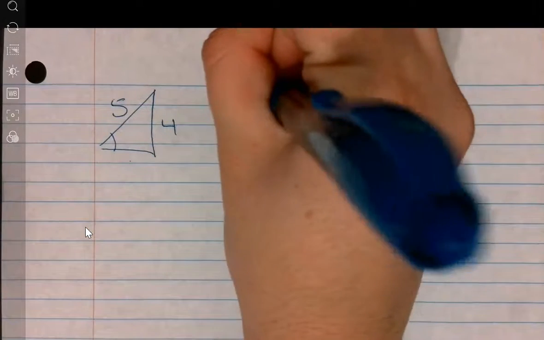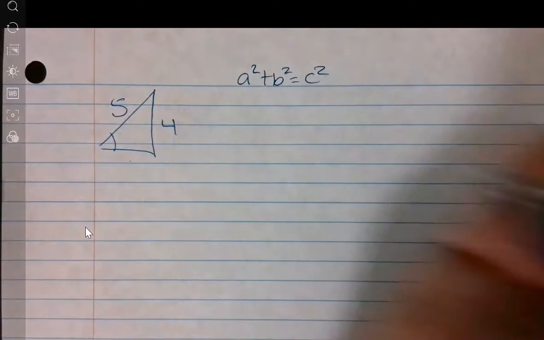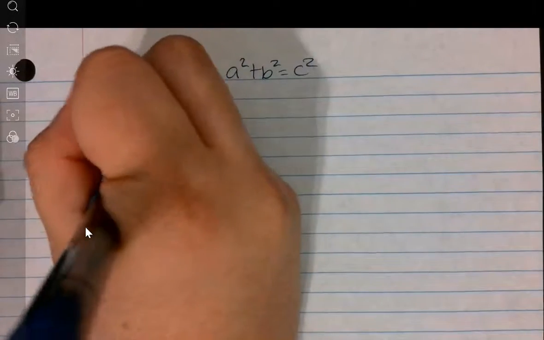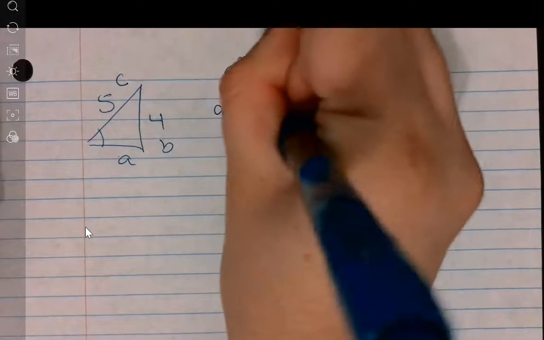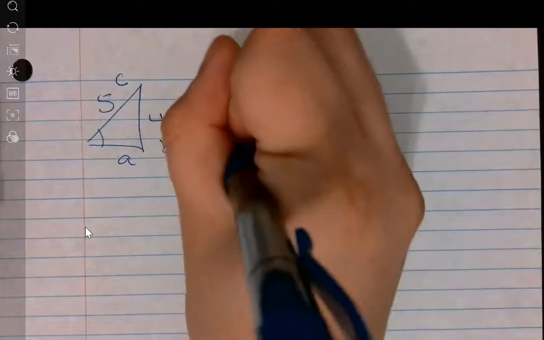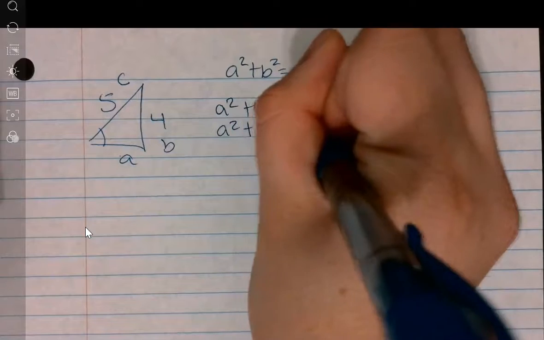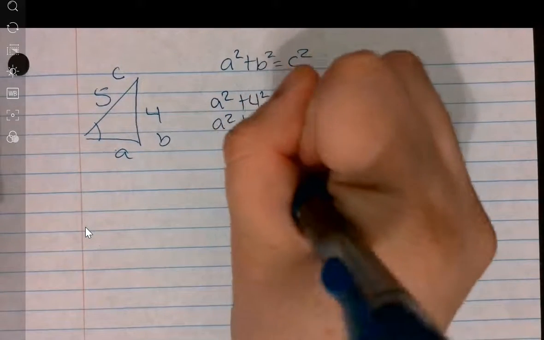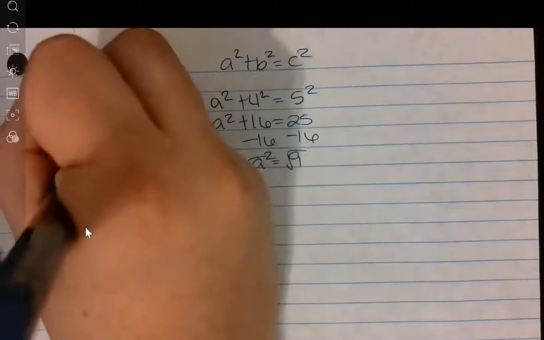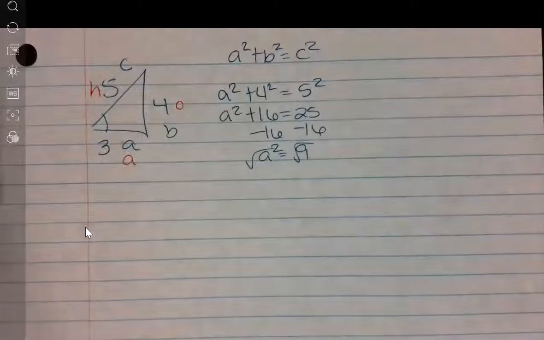Okay. Then I need to find this missing side. Remember, Pythagorean theorem is a squared plus b squared equals c squared. C is always my hypotenuse. A and b don't really matter. So I have a squared plus 4 squared equals 5 squared. A squared plus 16 equals 25. I want to subtract 16 on both sides. I have a squared equals 9. Square root gives me 3. So, going back and labeling in terms of adjacent, this is adjacent, opposite, hypotenuse.